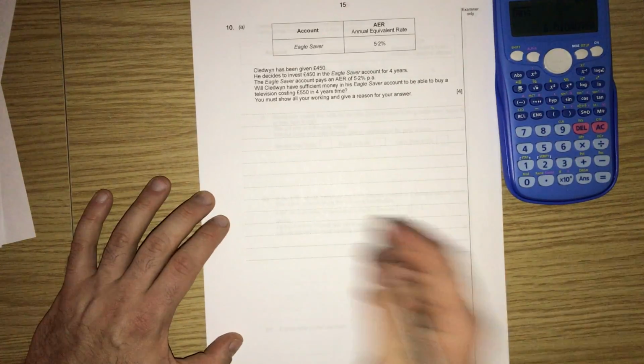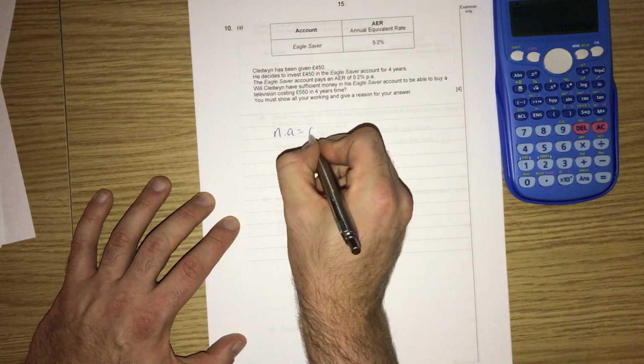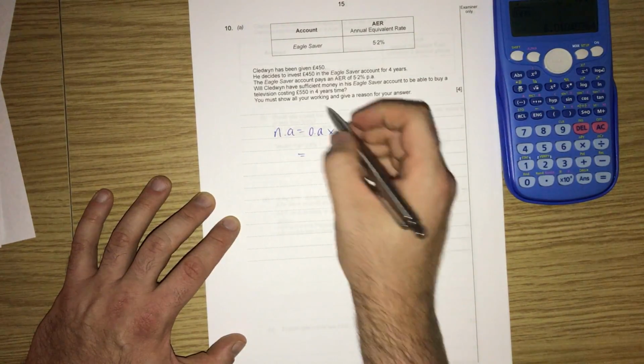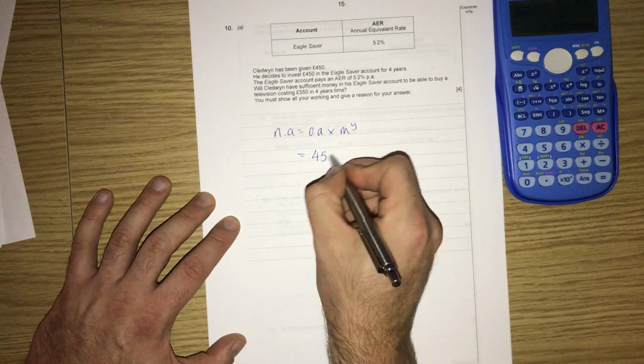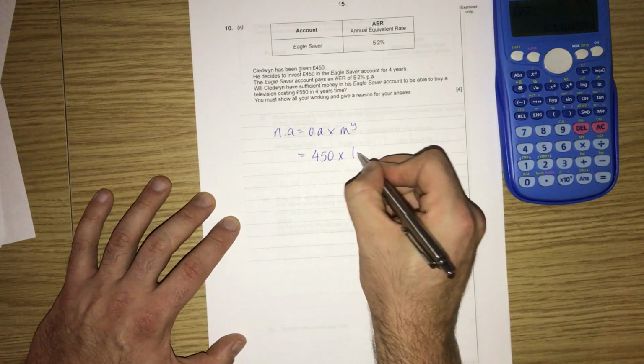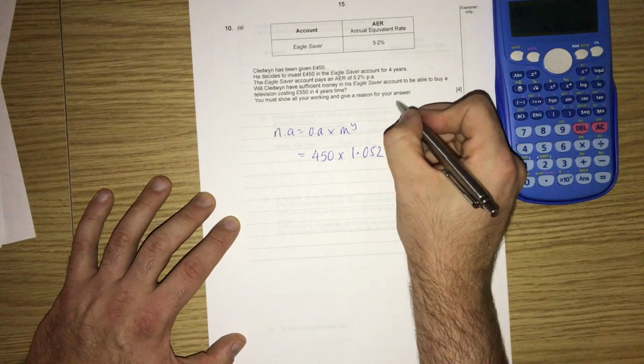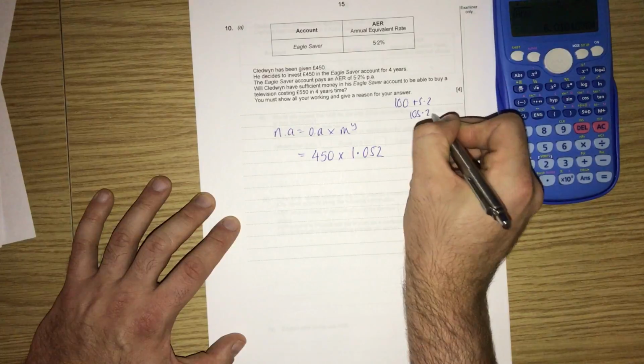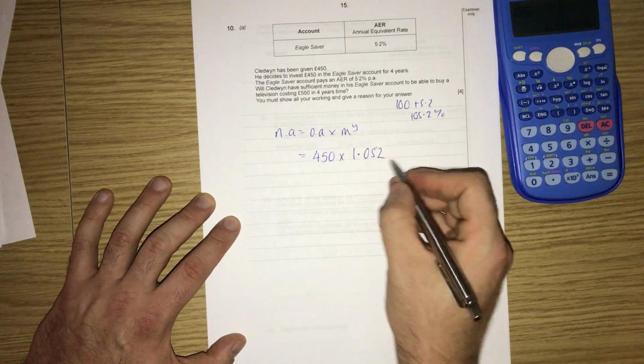Question 10, percentage increase. I'm going to use new amount equals original amount times multiplier to the power of years. So I'm trying to work this out. The original amount is 450. The multiplier is 1.052 because it's 100% plus the 5.2, so that's 105.2%, which when I turn back into decimal becomes this.